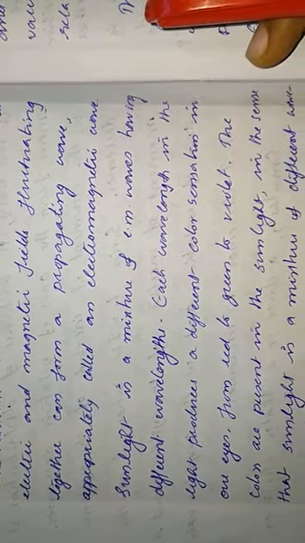Sunlight is a mixture of electromagnetic waves having different wavelengths. The Sun is emitting different kinds of electromagnetic waves. Different kinds means having different wavelengths, or a spectrum of radiations. Each wavelength in the light produces a different color sensation in our eyes, from red to green to violet. The colors are present in the sunlight in the sense that sunlight is a mixture of different wavelengths.